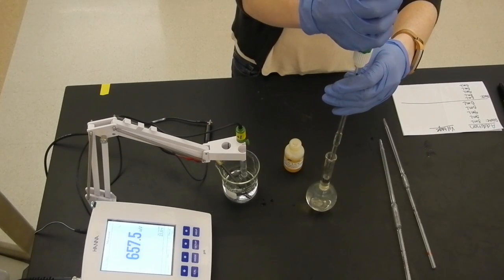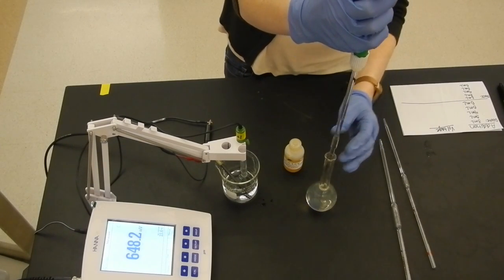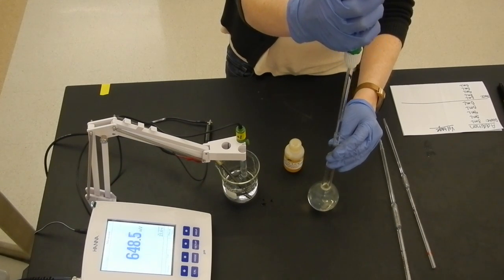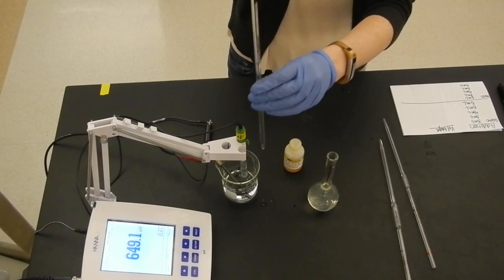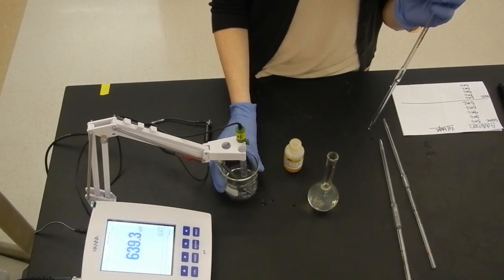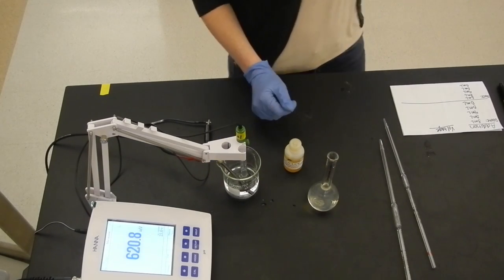Carefully pipette the first portion of the dilute iron 2 solution into the reaction beaker. Make sure the reaction beaker is well mixed and record the millivolt reading.